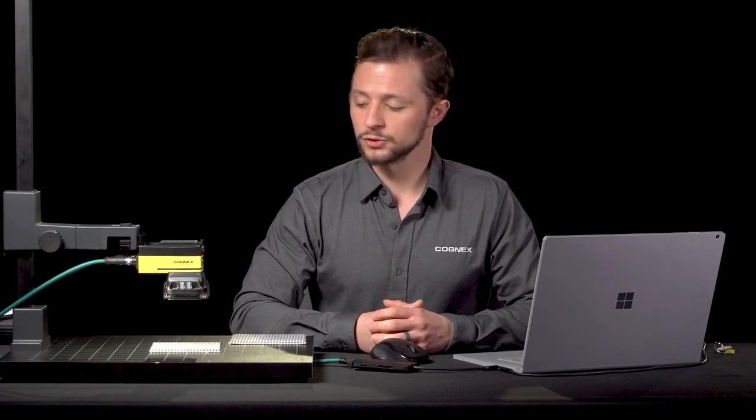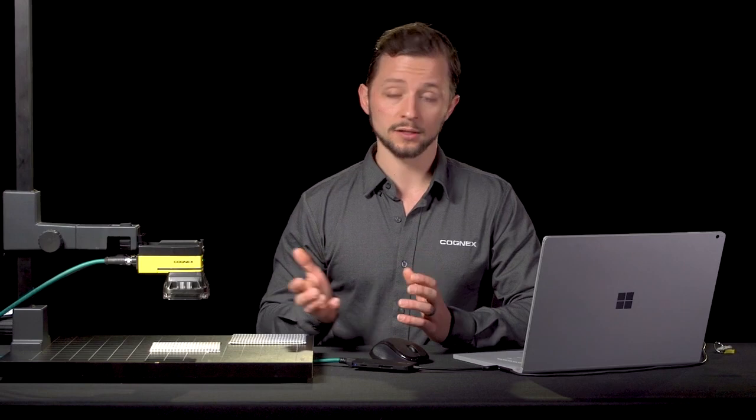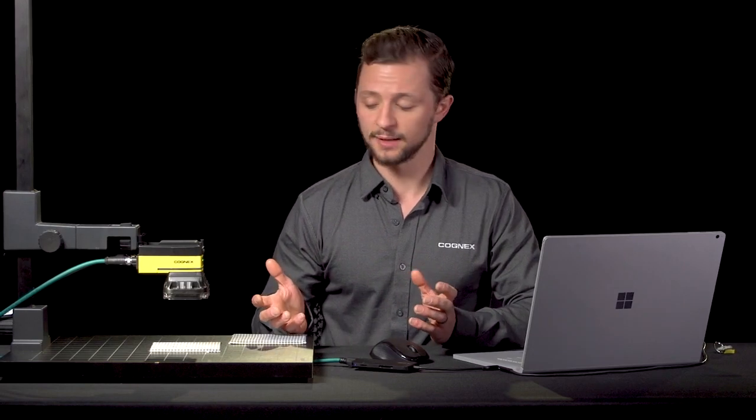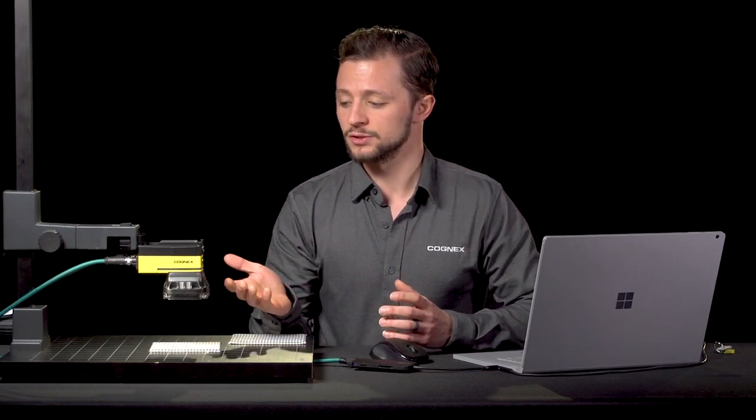From here, a user could spend more time with the web HMI and customize it to whatever the need is in the application. Another thing that you could consider doing is setting up the communications, whether that's to the PLC or to discrete I/O.